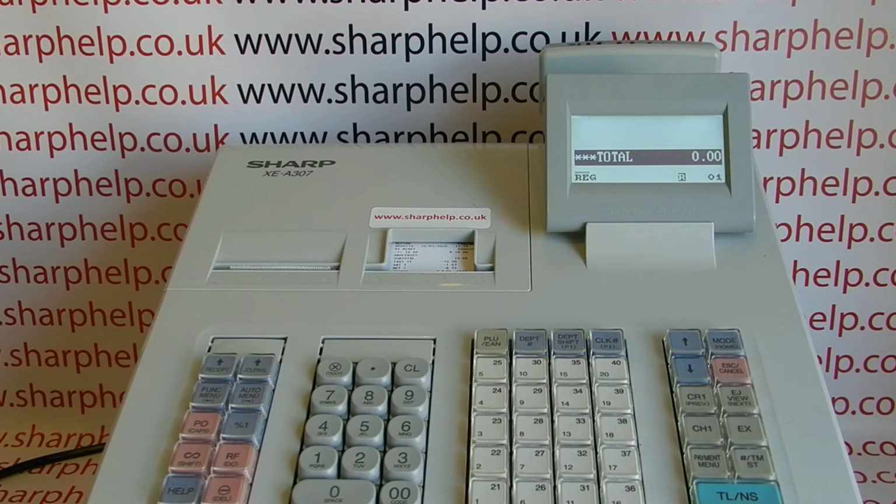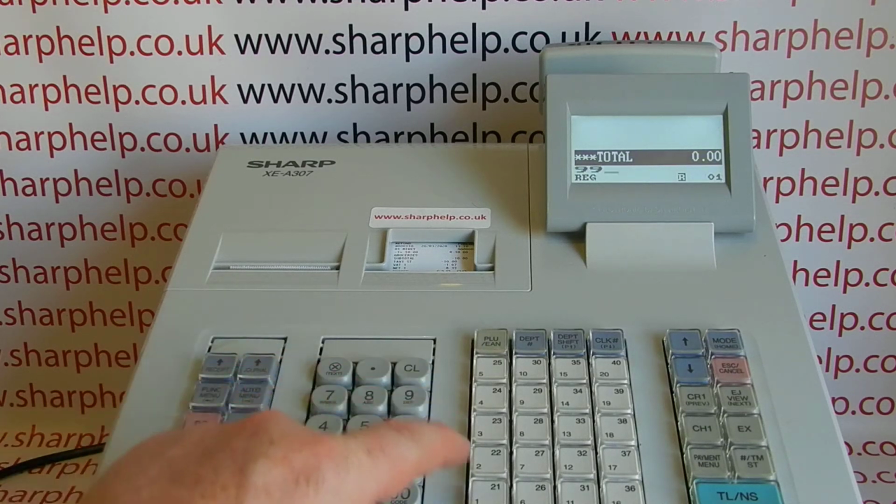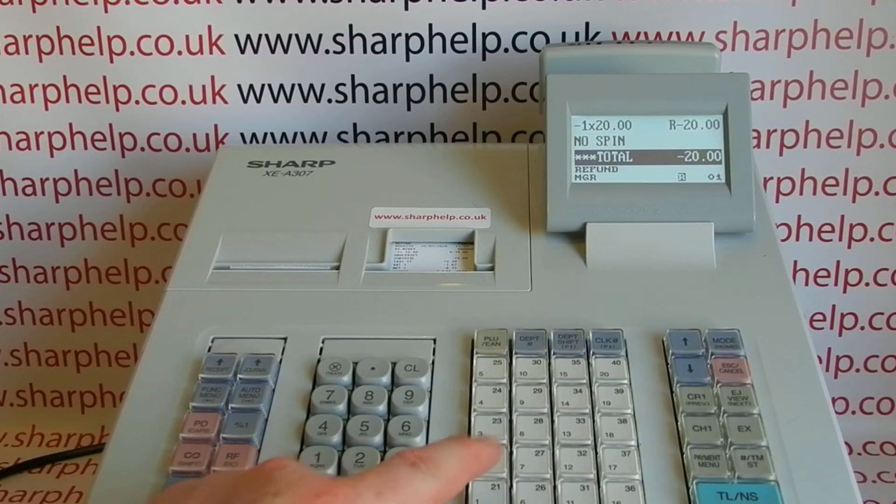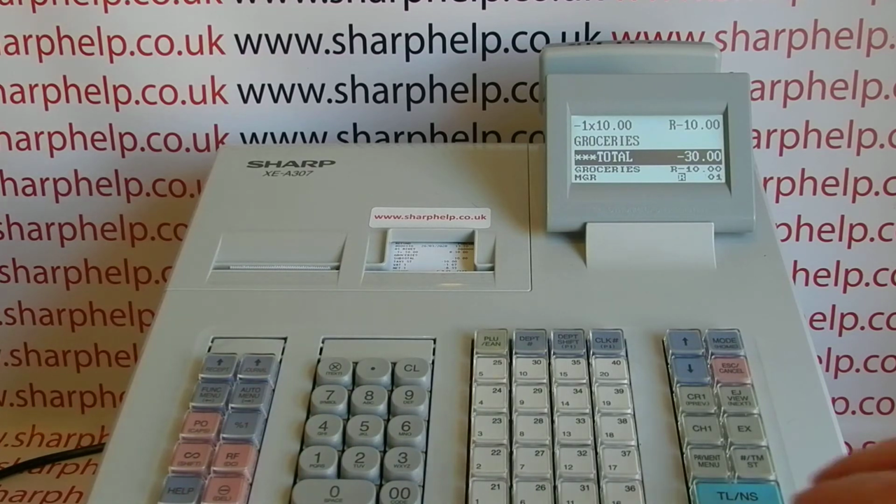So the manager code is 99, and you can protect that with an additional code as well, which I'll show you in a separate video. So if you sign in as the manager, MGR appears at the bottom hand corner of the screen, and then you can use the refund button to either refund the barcoded item or to put your £10 refund through the groceries department.